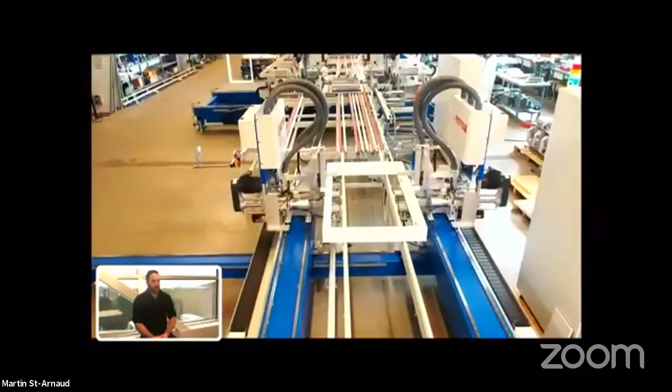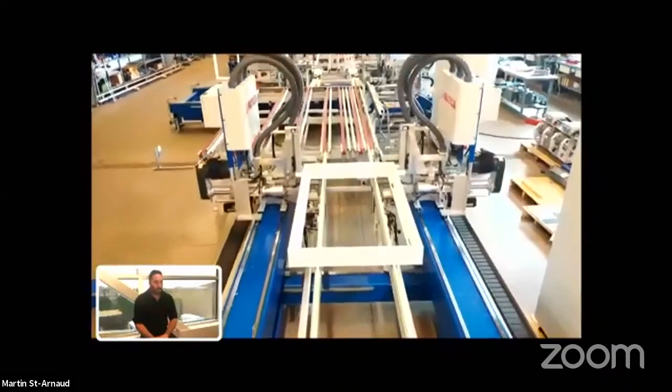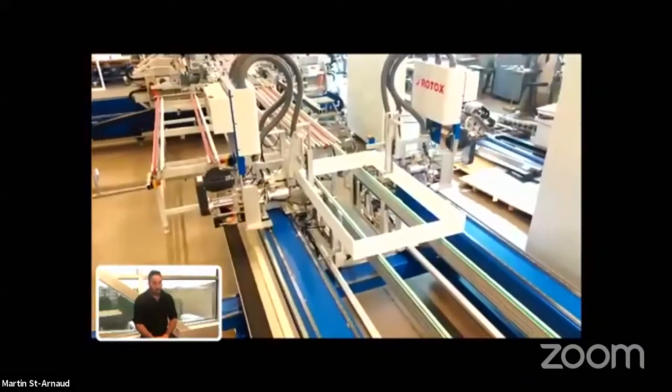If you're looking at casement sash, you're going to be looking at positioning keepers and snubbers. If you're looking at casement frames, or hung and slider frames, you're going to be looking at pre-drilling mullions as well.